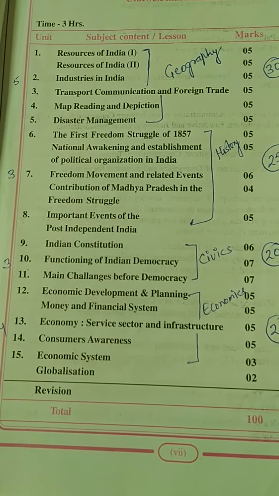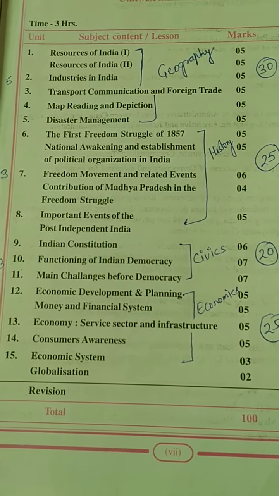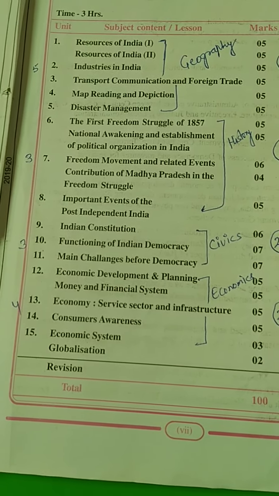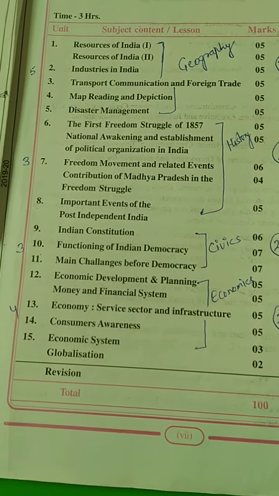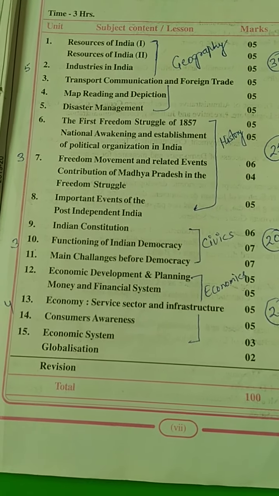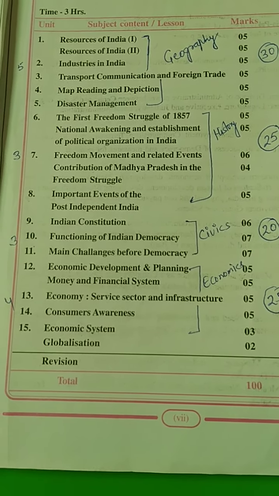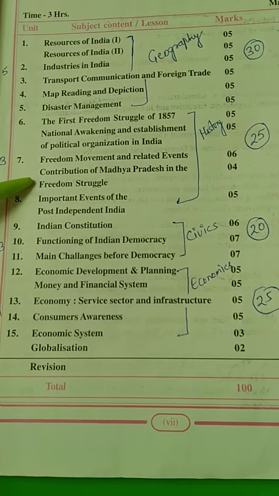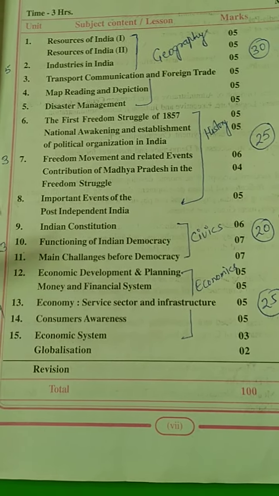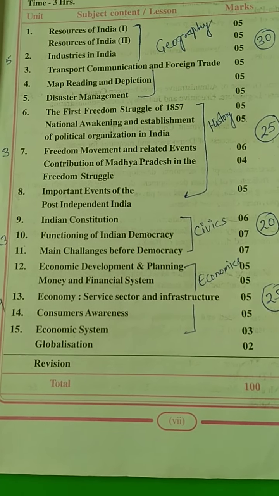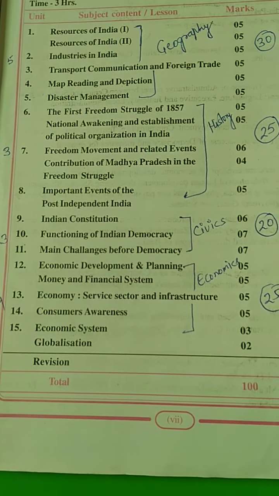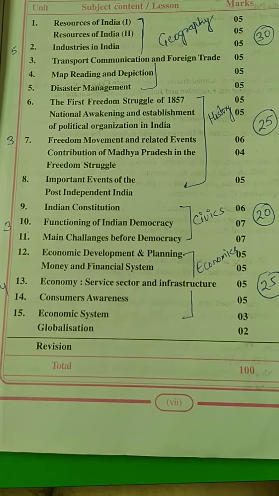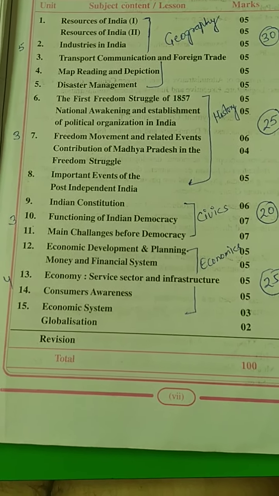Under this section you will have the first freedom struggle of 1857, which is very interesting, national awakening and establishment of political organizations in India, then the freedom movement and related events, contributions of Madhya Pradesh in the freedom struggle, then important events of post-independence India. The history section contains 25 marks. It is very interesting when you study history.